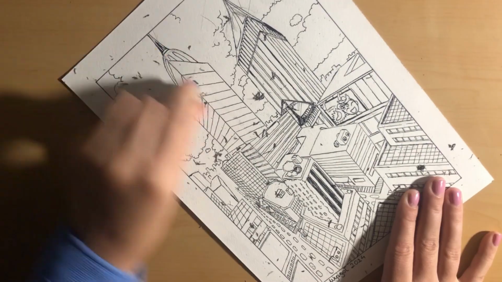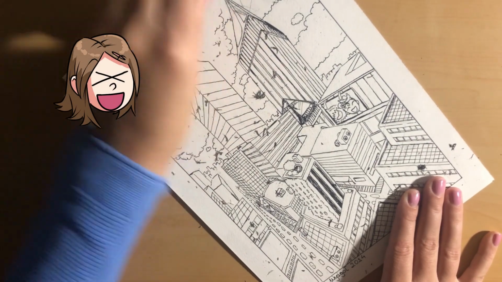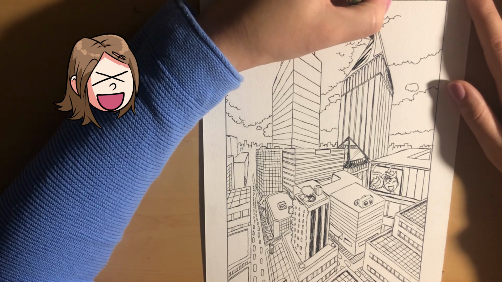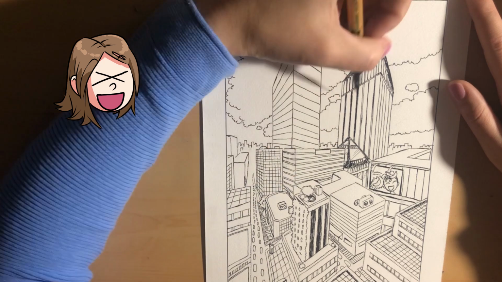What? No, these are not the World Trade Center towers. I didn't even think about it. I just draw and somehow there are 2 towers now.